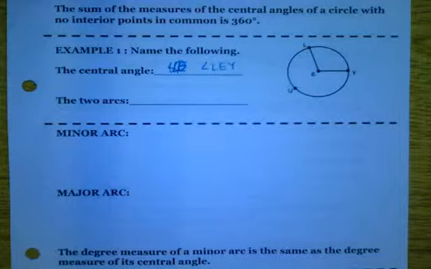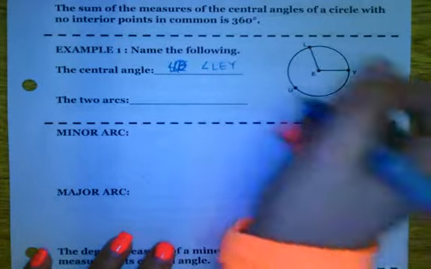What are our two arcs? Do we have two majors, a major and a minor, or two minors? A major and a minor. So how do we name a minor arc? 2 points, 2 letters.